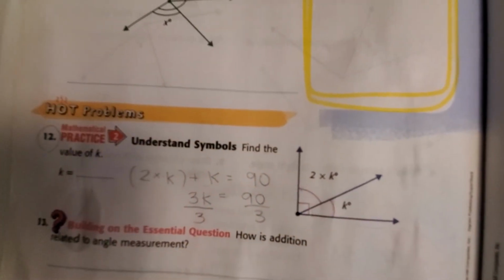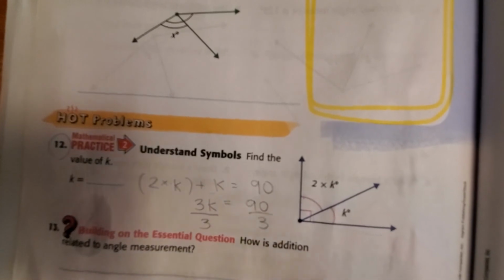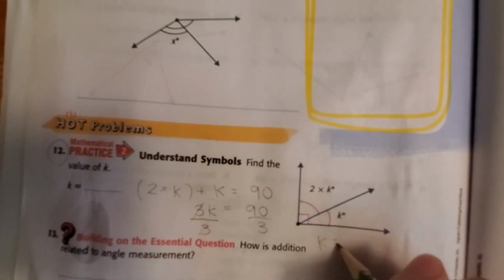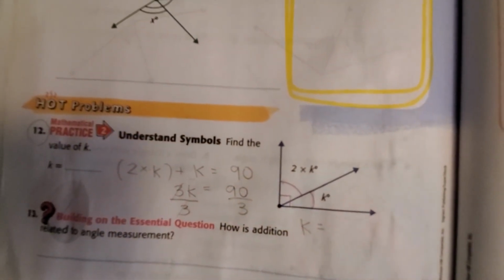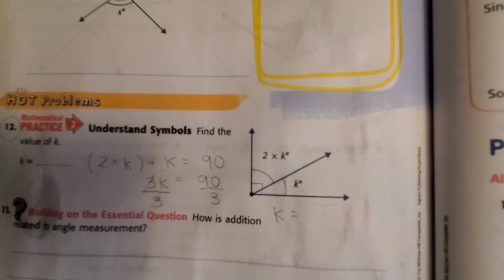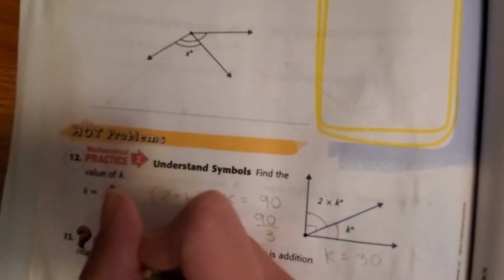I know we're getting into algebra. Okay, so I'm going to explain this a different way if this is confusing for you. So then now I'm left with k equals, and then what is 90 divided by 3? Okay, 90 divided by 3 is 30, so that means k equals 30.